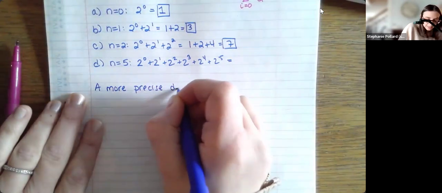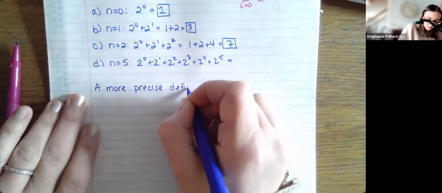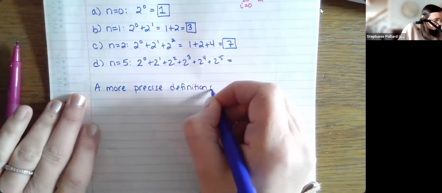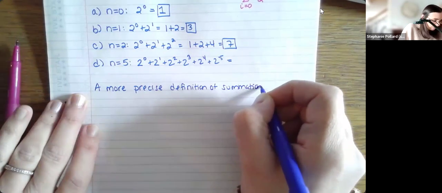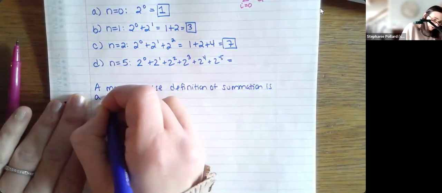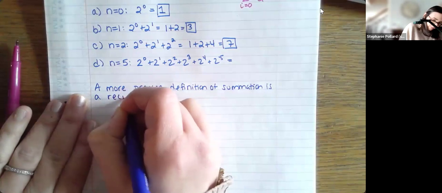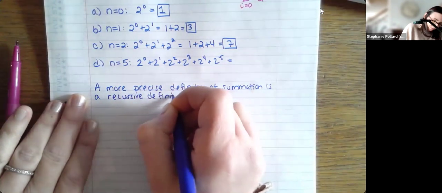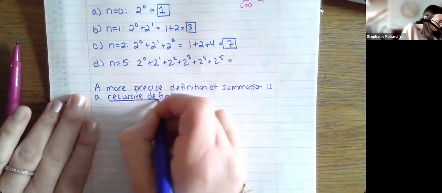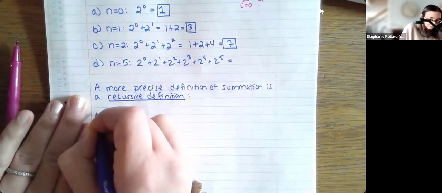A more precise definition of summation is a recursive definition. We'll do more of this later too. And it looks like this.